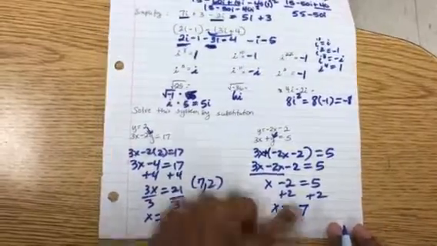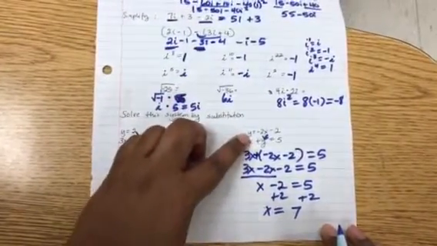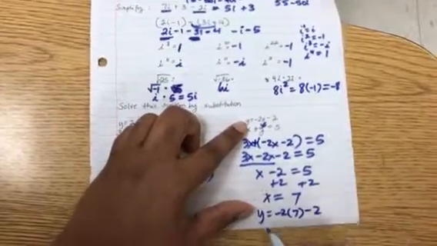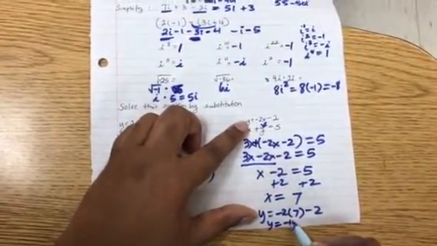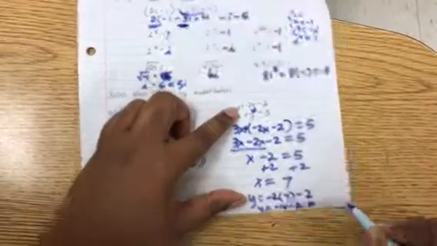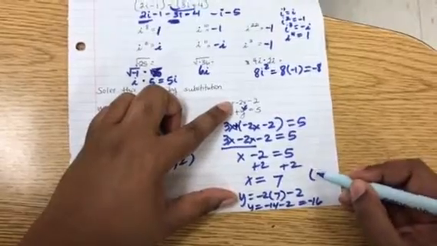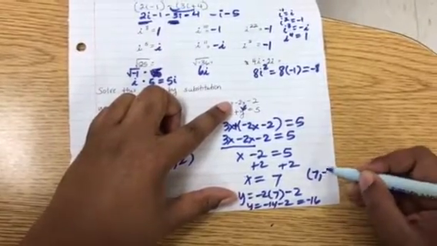The last thing that you have to do is just plug in. I'll use the first one. y is equal to negative 2 times 7 minus 2. y is equal to negative 14 minus 2. That's equal to negative 16. So your final solution is 7, comma, negative 16.